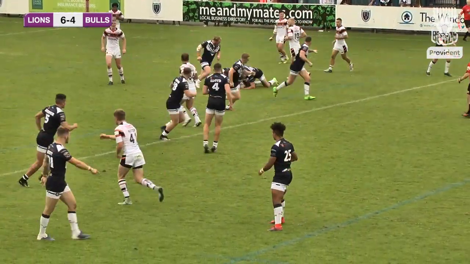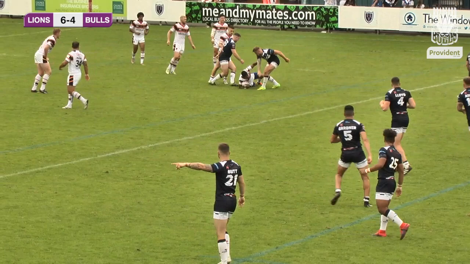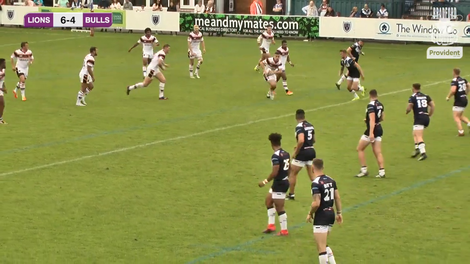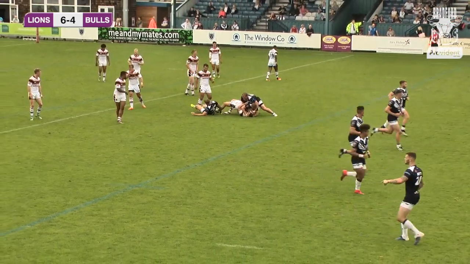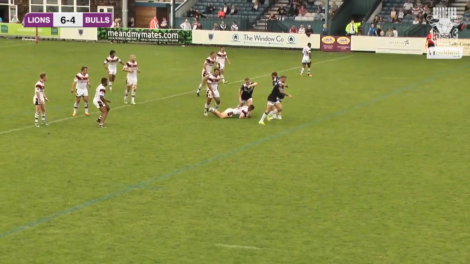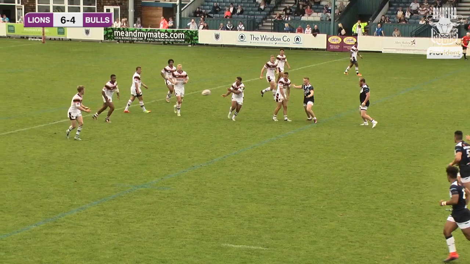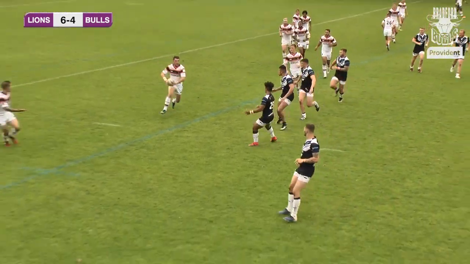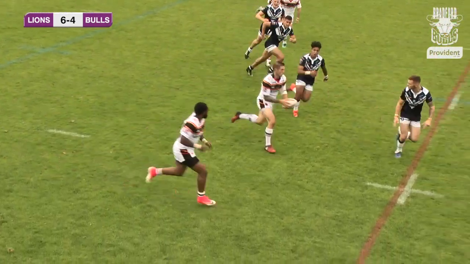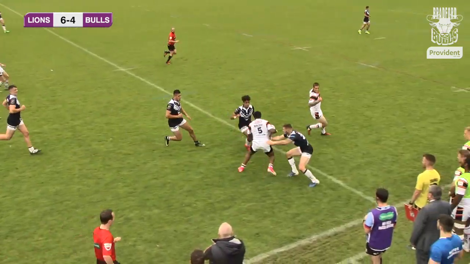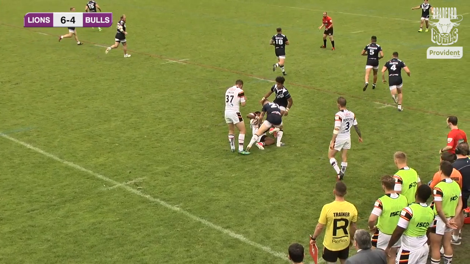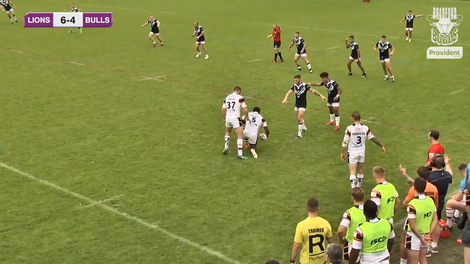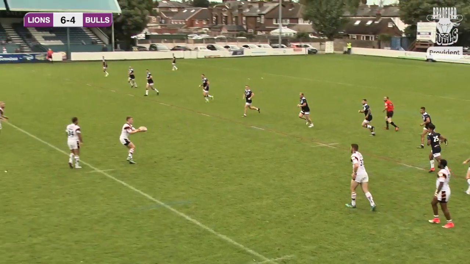The ball goes high, the ball goes to Johnny Campbell. Johnny Campbell takes that one. Andy Braycheck comes in again with a swinging arm, but the referee waves play on. Bradford now go to the centre of the park through Villa Halafifi. Villa Halafifi gets up, plays the ball, and that will now see Bradford through Cameron Scott go over to the far stand side. Elias McCartney still manages to get Bradford into the Swinton half on the third tackle.